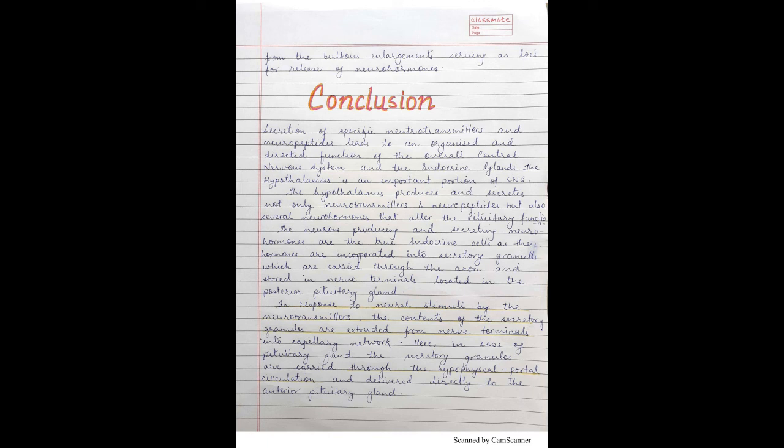The neurons producing and secreting neurohormones are the true endocrine cells, as the hormones are incorporated into secretory granules which are carried through the axon and stored in the nerve terminals located in the posterior pituitary gland. In response to a neural stimuli by the neurotransmitters, the contents of the secretory granules are extruded from nerve terminals into the capillary network. Here, in case of pituitary gland, the secretory granules are carried through the hypophyseal portal circulation and delivered directly to the anterior pituitary gland.